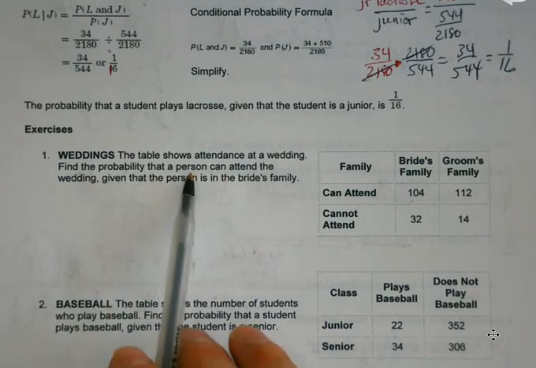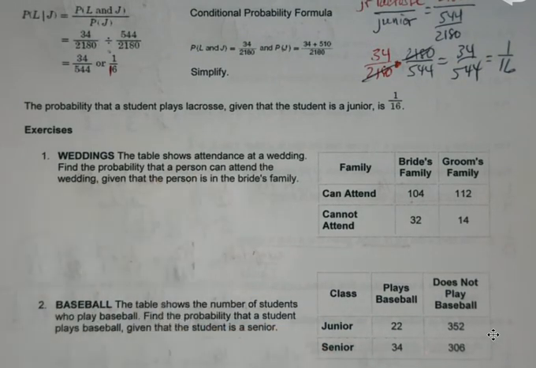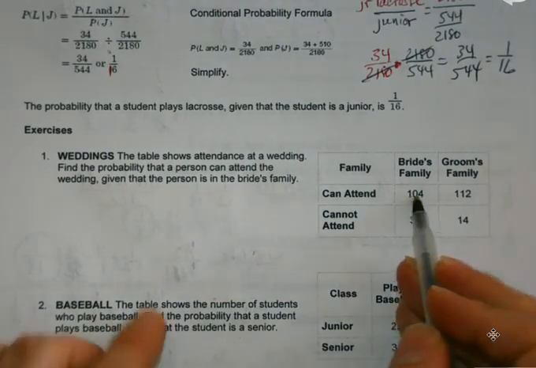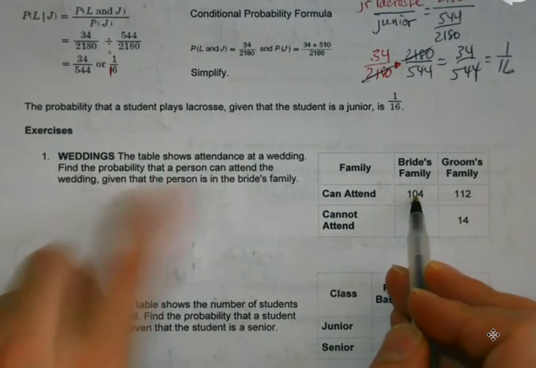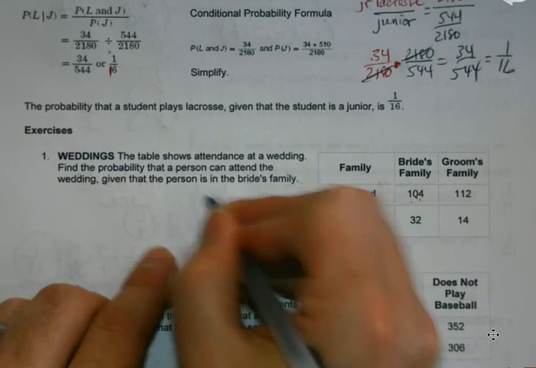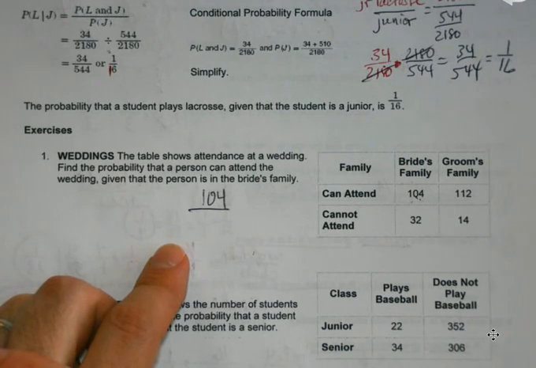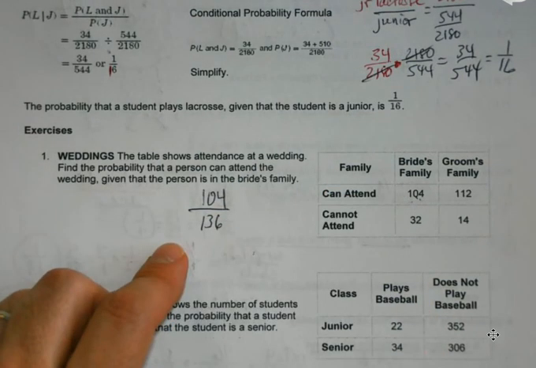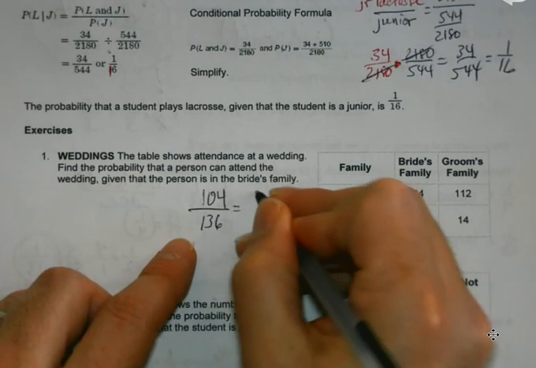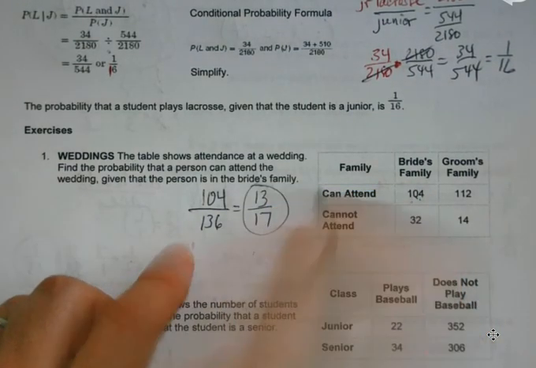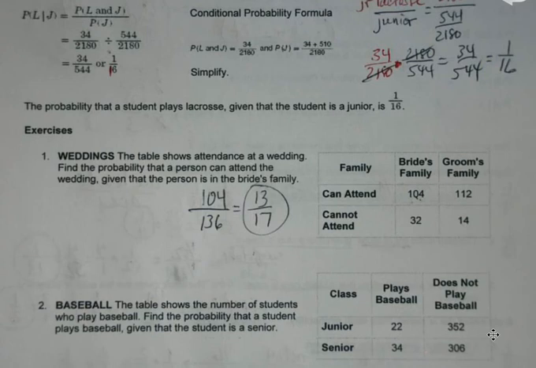So find the probability that the person can attend the wedding given the person is in the bride's family. Okay, so how many people that are in the bride's family would be able to attend? 104. Because we're looking for the probability that they can attend and that they're in the bride's family. How many total people are coming from the bride's family or wanted to attend? 136. And all I would do from there is reduce the fraction, and I'd be good. The probability would be 13/17.